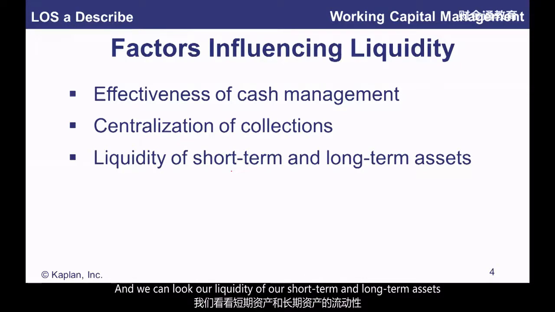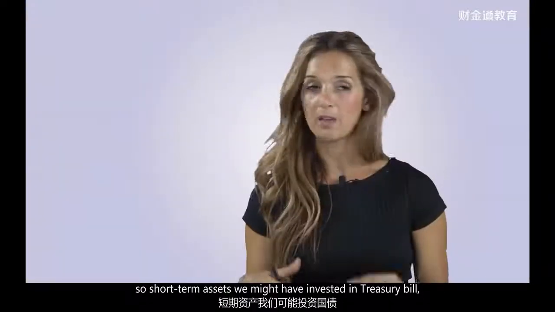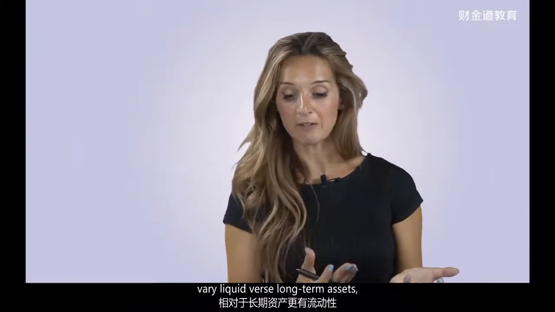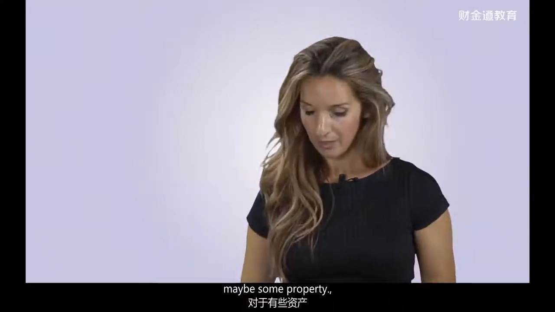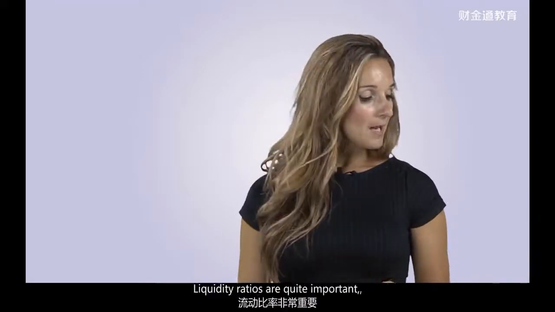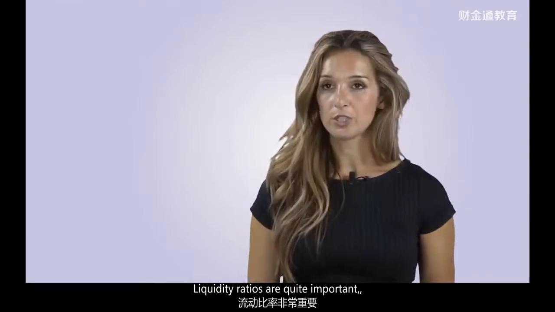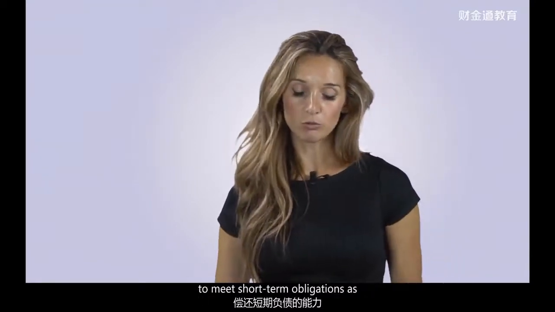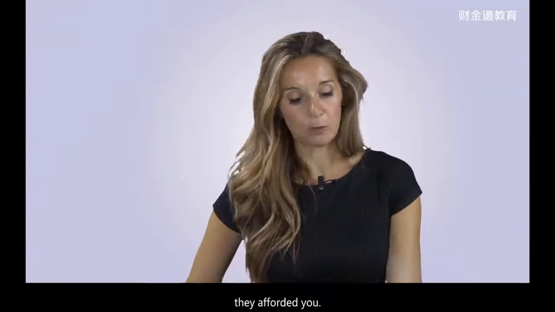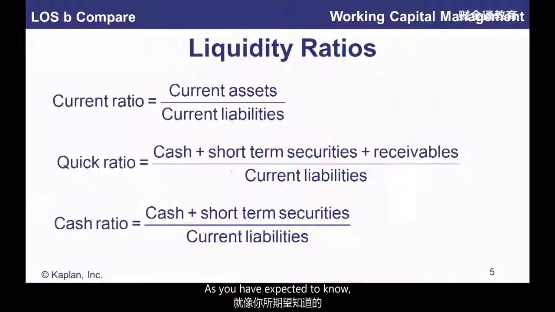And then we can look at the liquidity of our short-term and our long-term assets. For short-term assets, we might have invested in some T-bills that are very liquid, versus long-term assets, maybe some property. Liquidity ratios are quite important. They measure the company's ability to meet short-term obligations as they fall due. And the ones you are expected to know, we've got the current ratio, the quick ratio, the cash ratio.